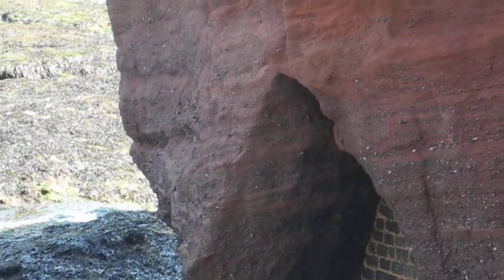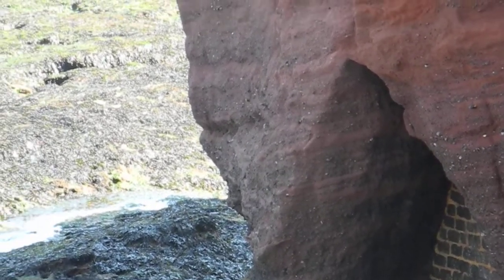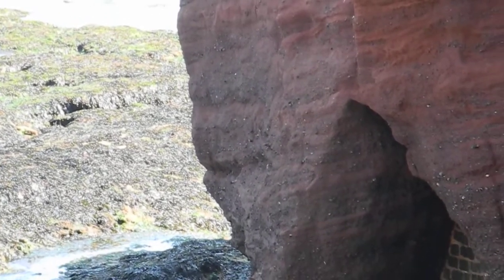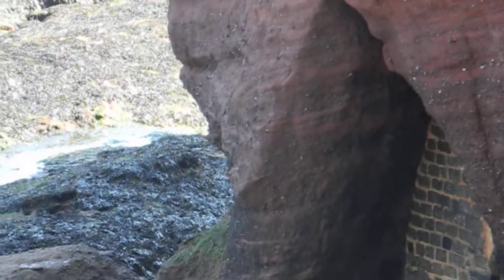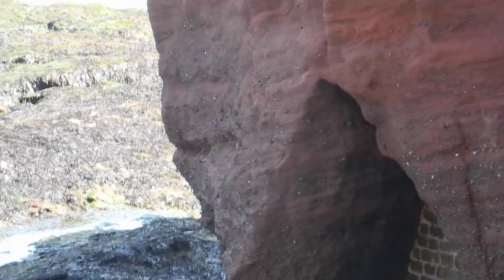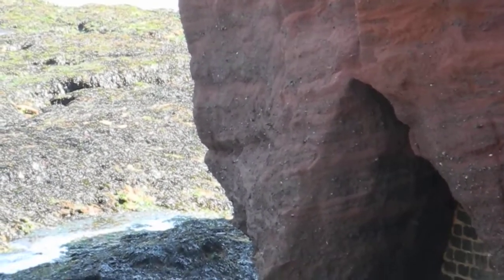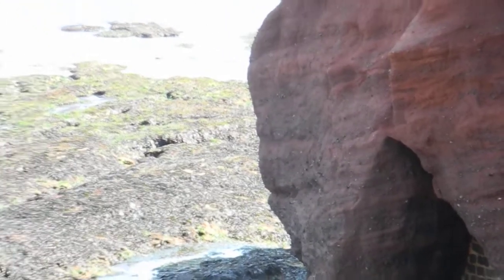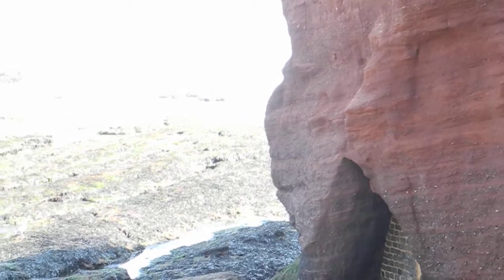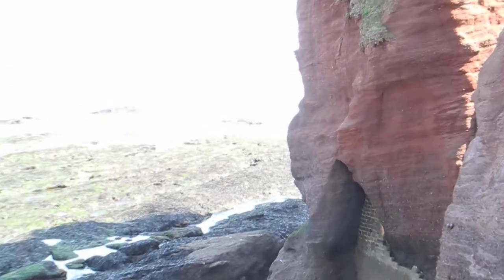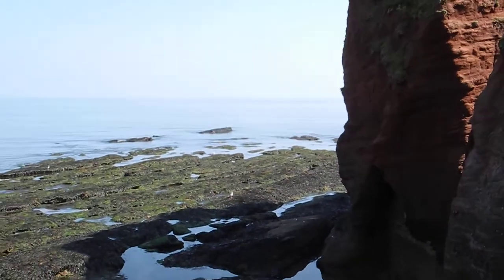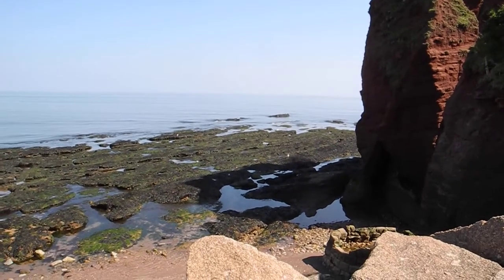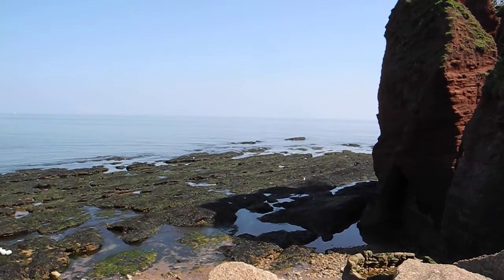Being sandstone, it was quite soft to erosion from hydraulic action and from abrasion. So you're creating a mini cave, there it is, and the roof of which eventually will be unsupported, and that means the whole cliff face will fall, leaving behind a foundation of rocks, and all the loose rocks will be swept away, leaving behind a raised beach.